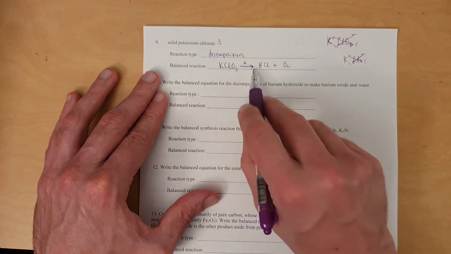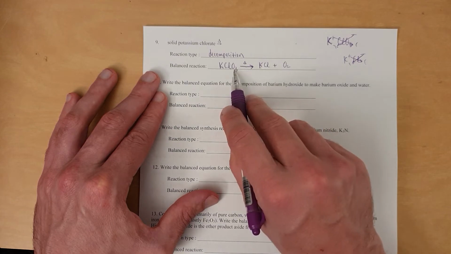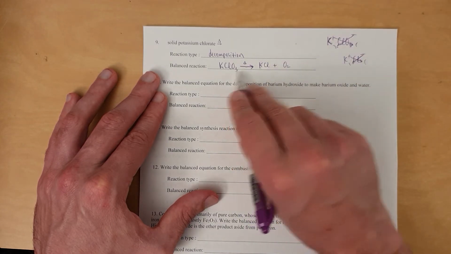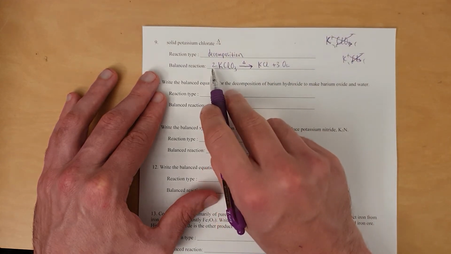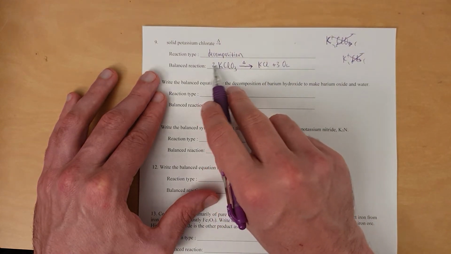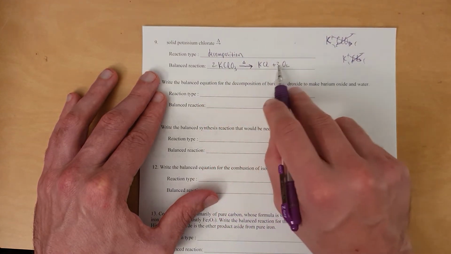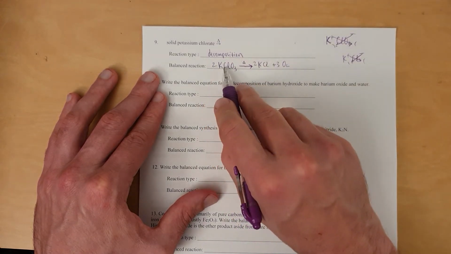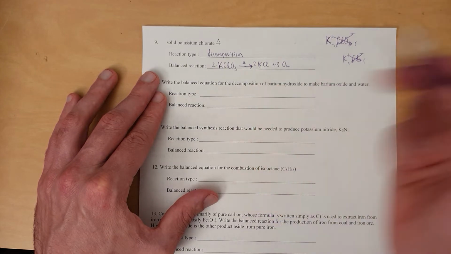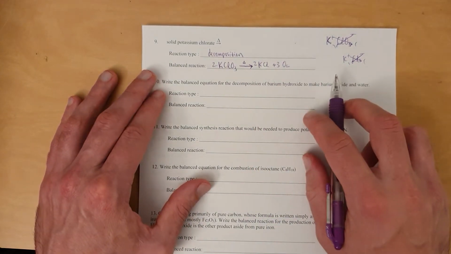So what do we got here? We got 1 potassium, 1 chlorine, 3 oxygen, 2 oxygen. Oh, that's not good. So I'll put this 3 right here. I'll take this 2 and put it right here. That makes 6 oxygen and 6 oxygen. That also makes 2 potassium, so I put that 2 right there. It also makes 2 chlorines, and we have 2 chlorines. So there we go. It's good. All right, that's what it looks like.